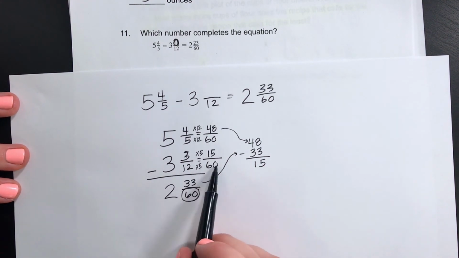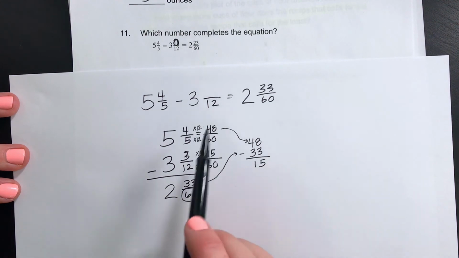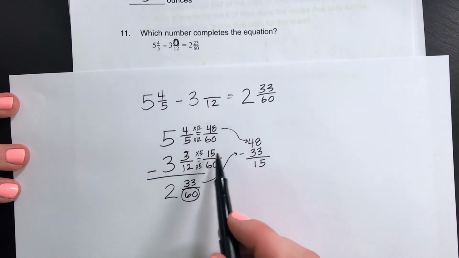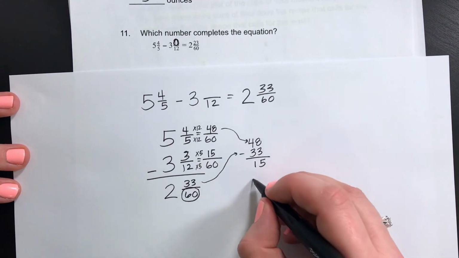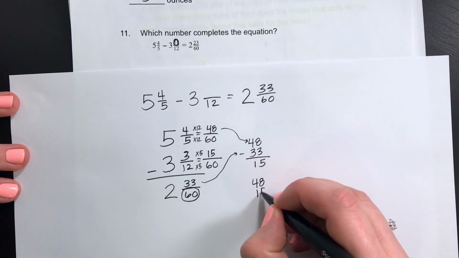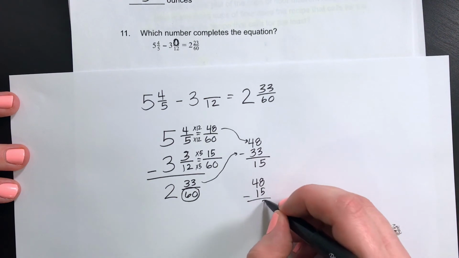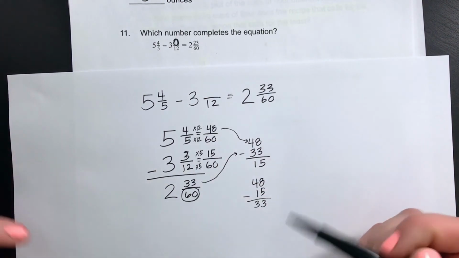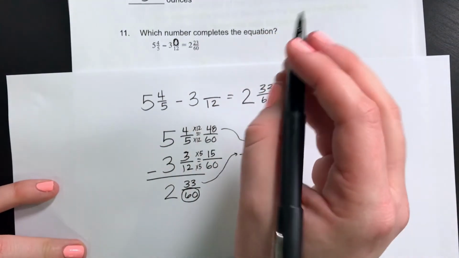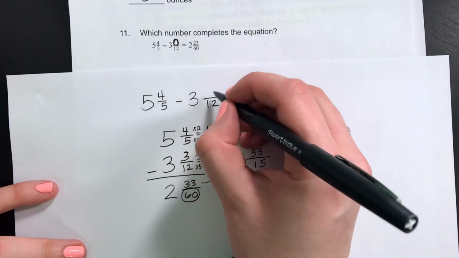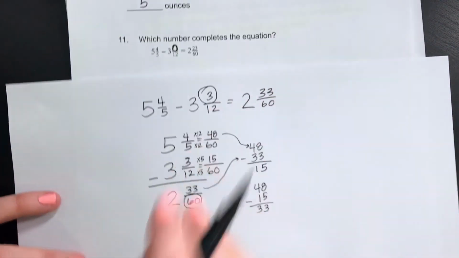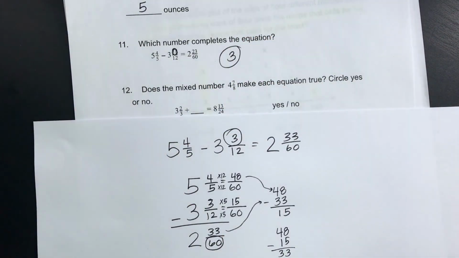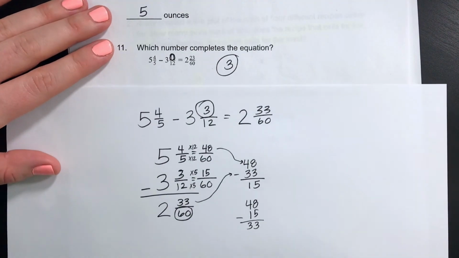12 times 5 is 60, 3 times 5 is 15, 5 times 12 is 60, 4 times 12 is 48. 48 minus 15, let's see, gives us 33, so it would be 33/60 and 2. So that actually works out perfectly. The answer up here should be 3. Okay, so we would just put 3 off to the side and circle it maybe for that answer, okay?